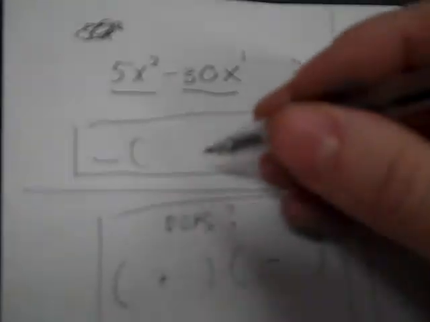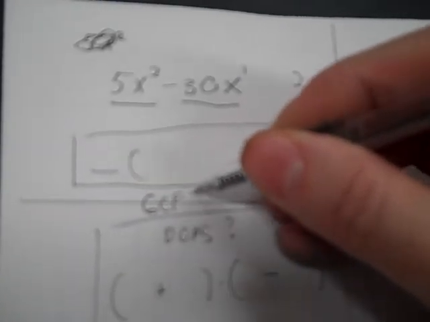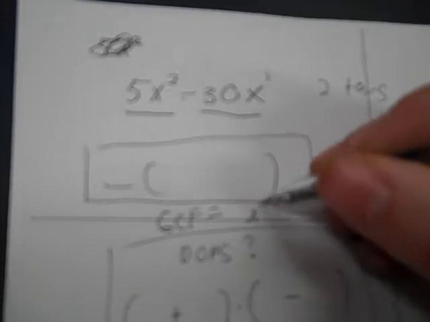Plus minus in the middle. Okay, so GCF. This is not negative, so I do not put a negative. Now I do have x on both lines, so I take the x to the smaller power. And then I calculate 5 and 30, and I got 5.